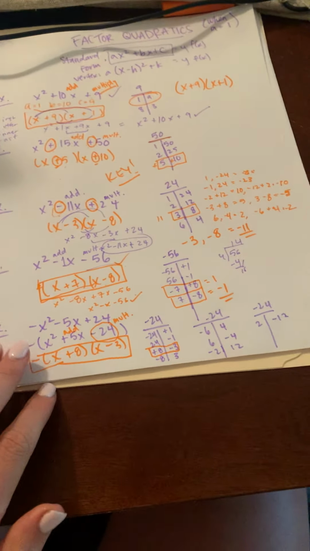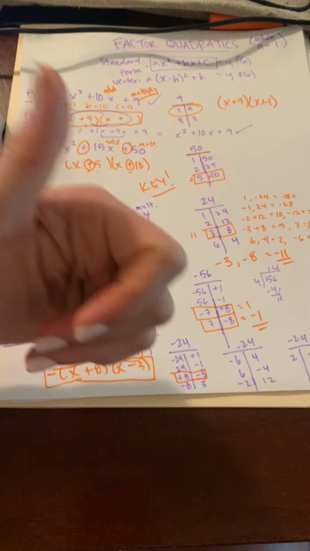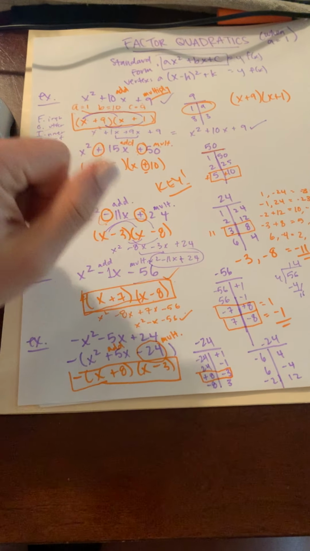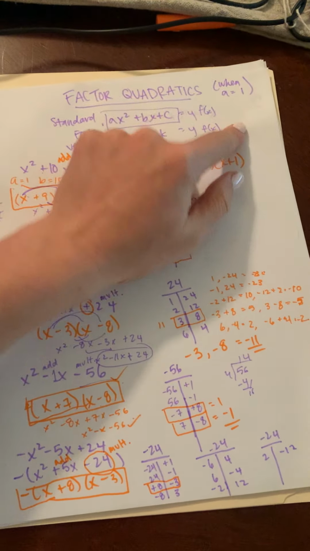So if you have any more questions on factoring, make sure you watch some videos, email me, get help. I hope this was helpful for you. Factoring quadratics when a is equal to 1.